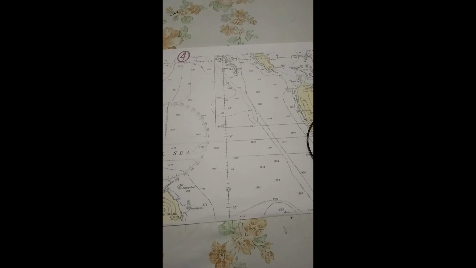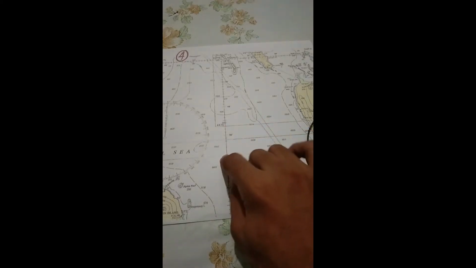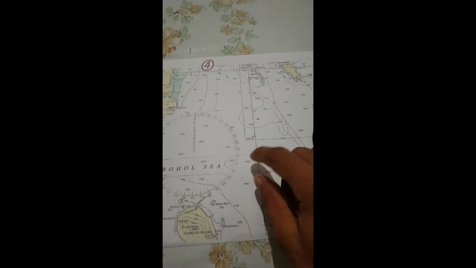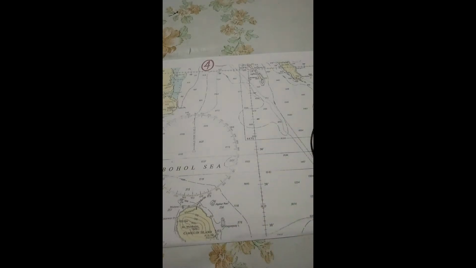So again, the things we need to use are a pencil, eraser, compass divider, and two triangle rulers, and most especially a chart number 4. So keep watching this video.